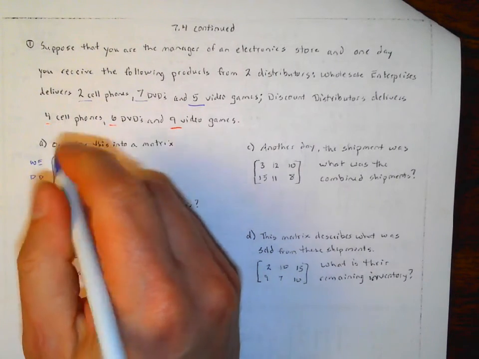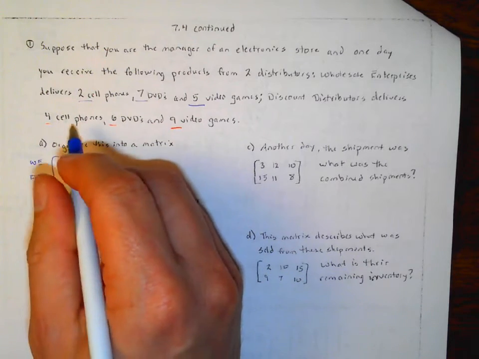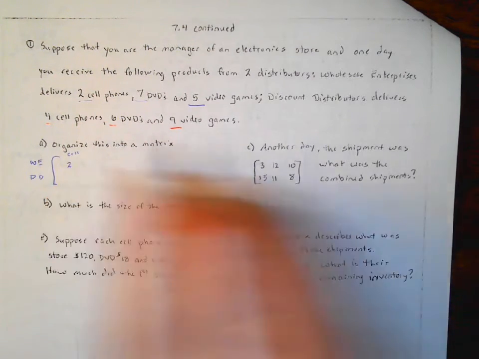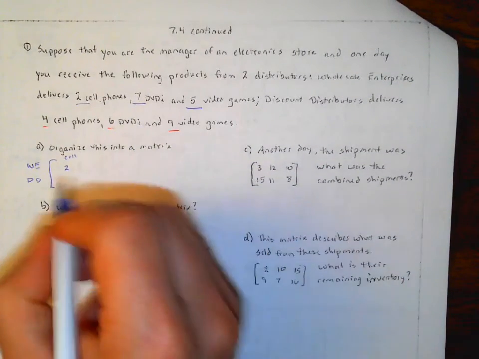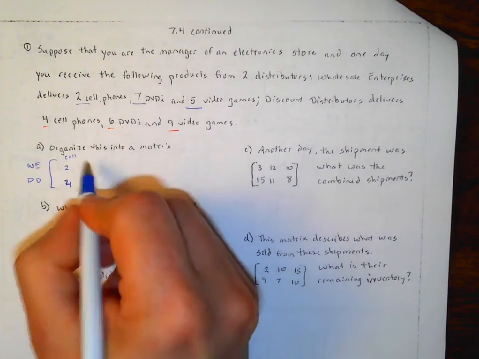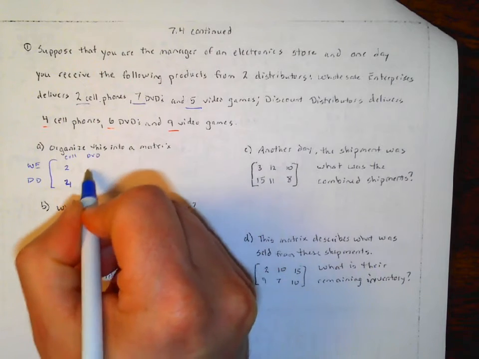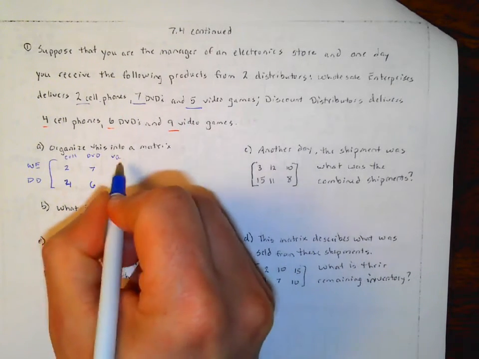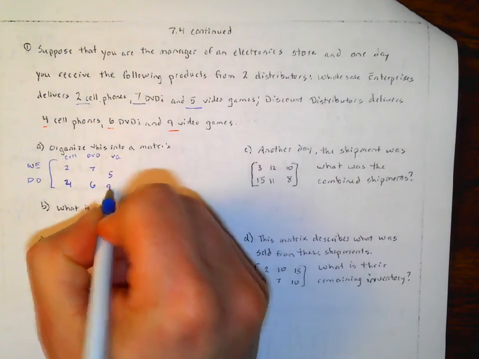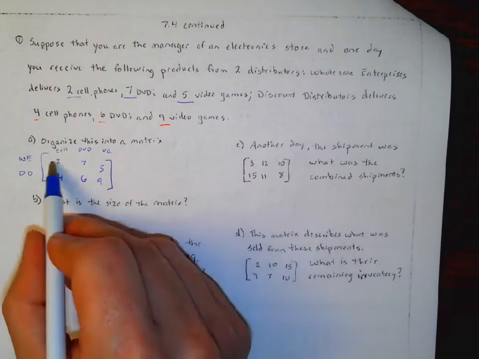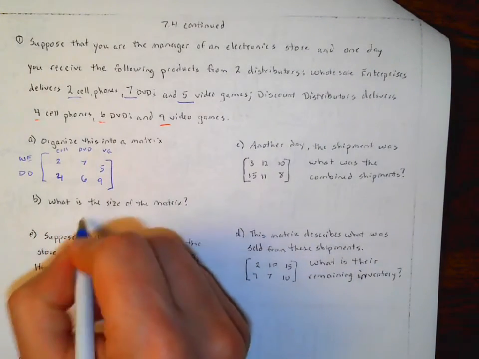Okay, so the first one here will be the cell phone. So Wholesale Enterprise had 2 cell phones. The other one had 4 cell phones. And then DVDs were 7 and 6. And then video games was 5 and 9. Okay, so that's what we got here. Okay, so part B, what's the size of this matrix? It's a 2 by 3.